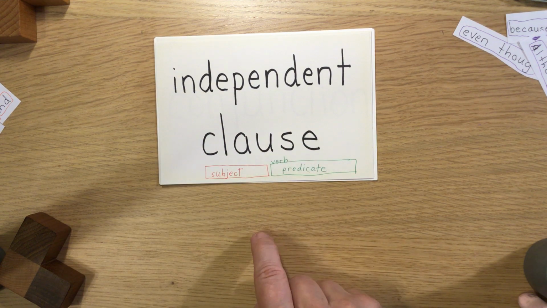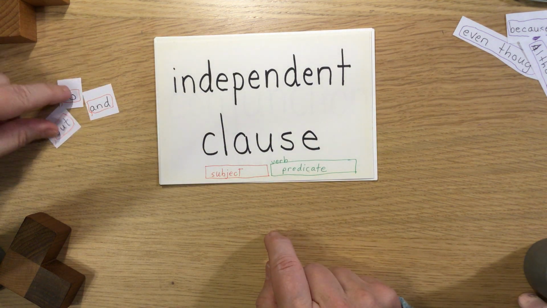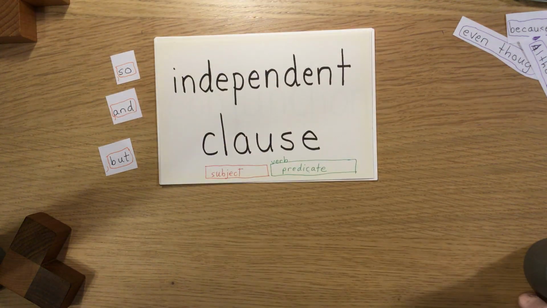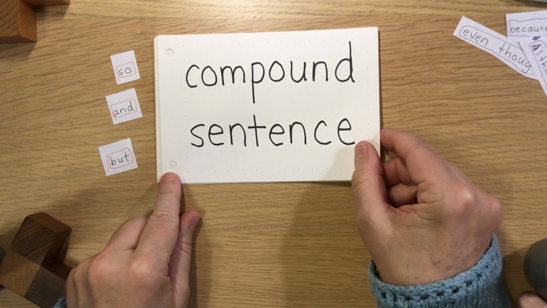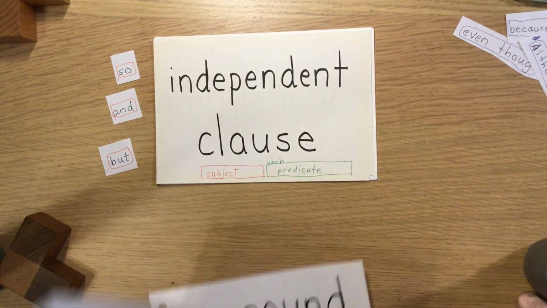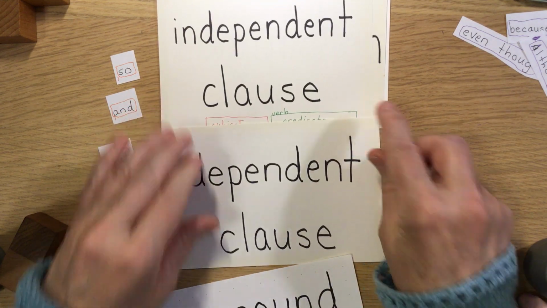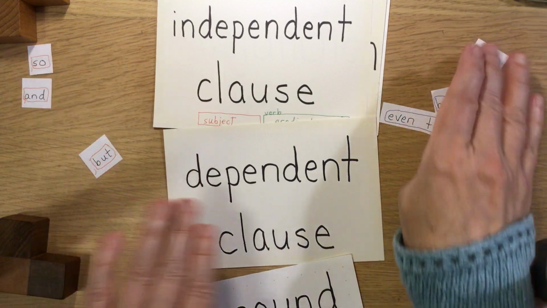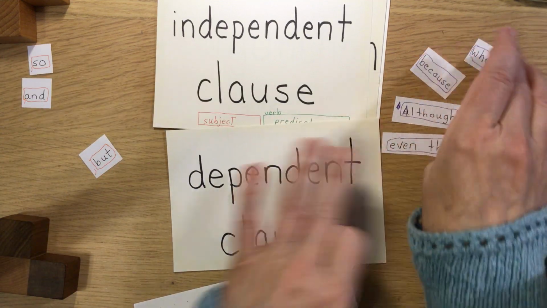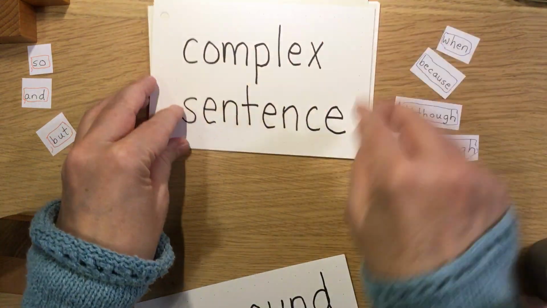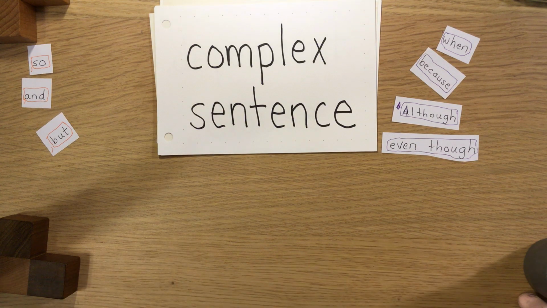When we have two of these stuck together with and, but, or so, we call it a compound sentence. When we have an independent clause and a dependent clause stuck together with these, with our purple words, we call it a complex sentence.